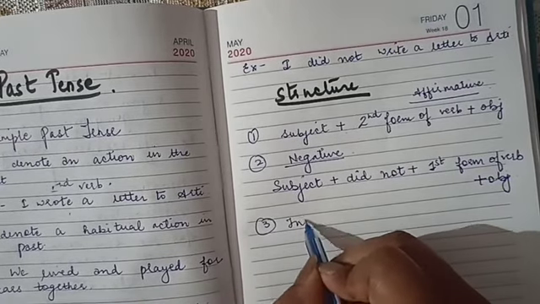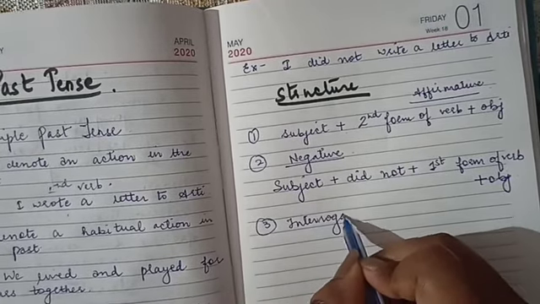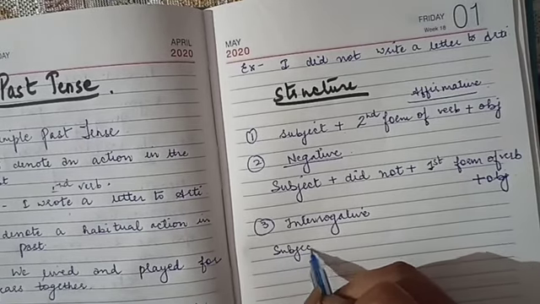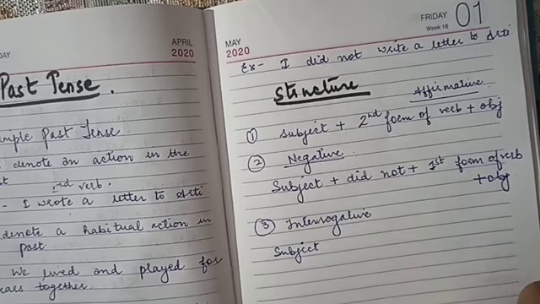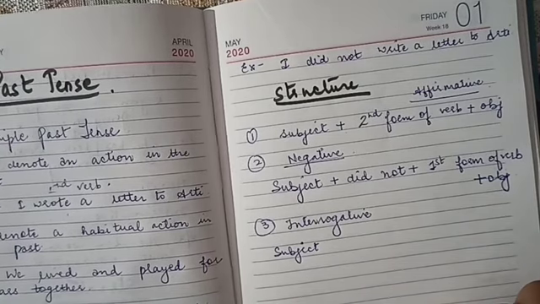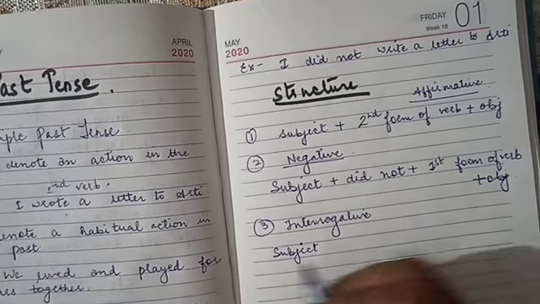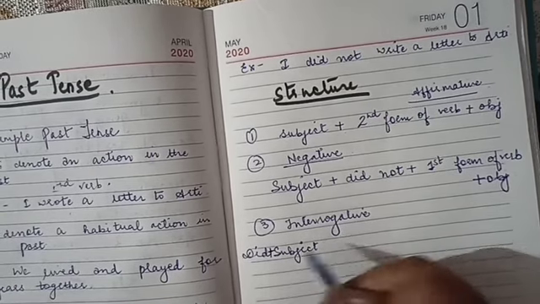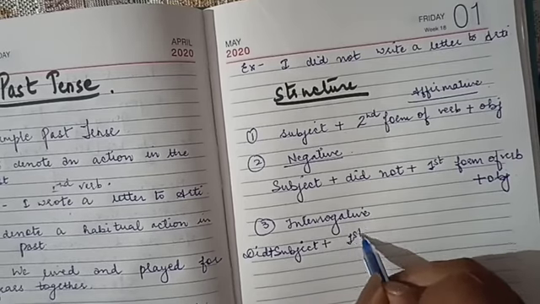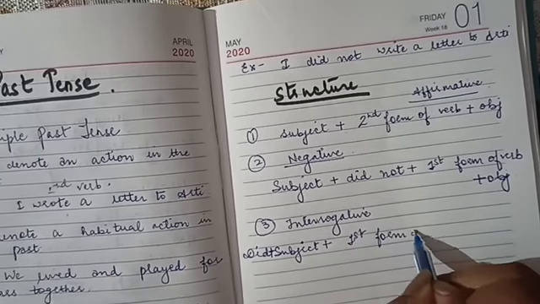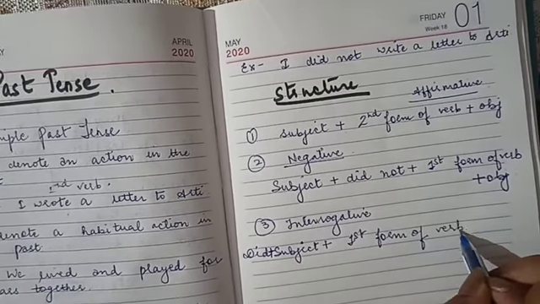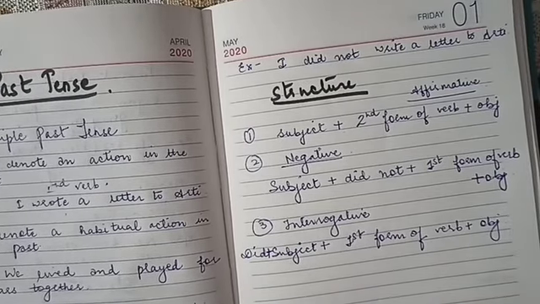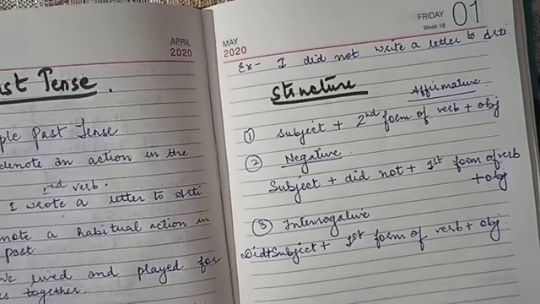Similarly, if it's an interrogative sentence, before the subject, your sentence will start with what? Did. Did plus subject plus first form of verb plus object. So this is the structure of your simple past tense.